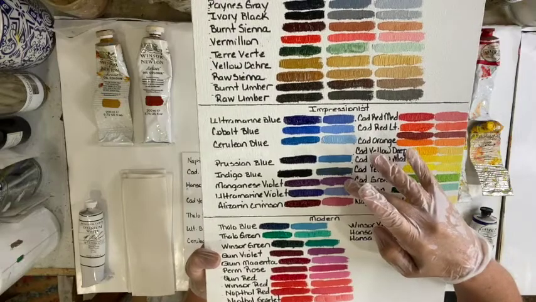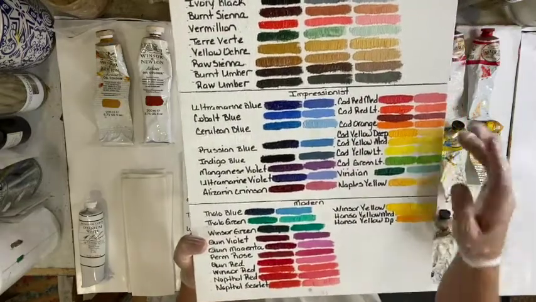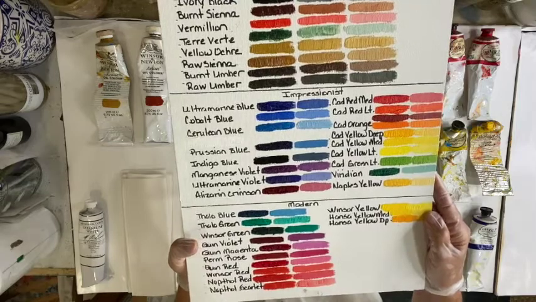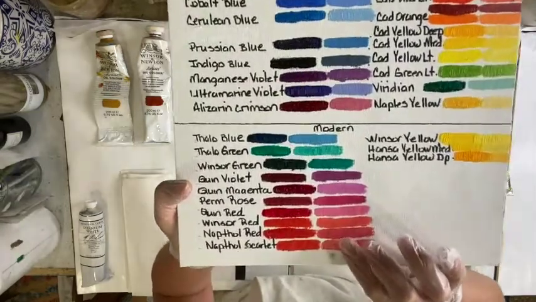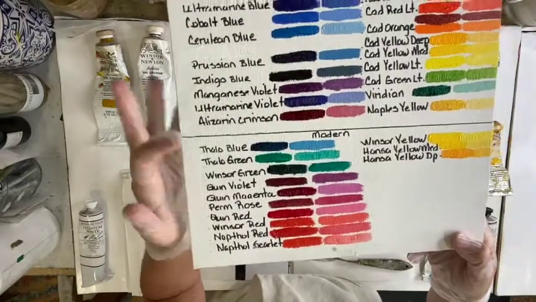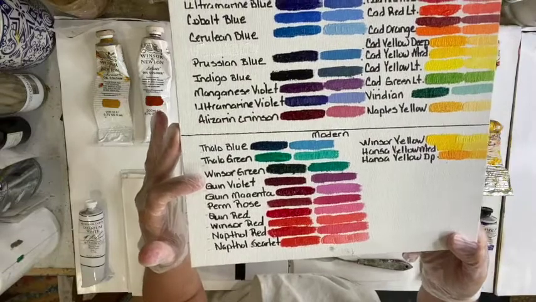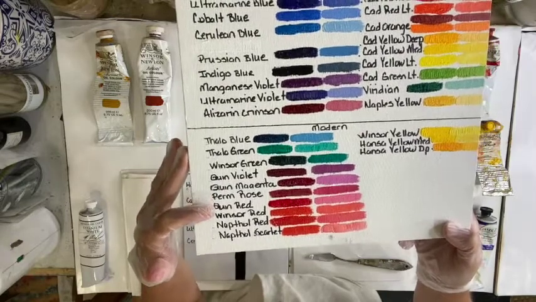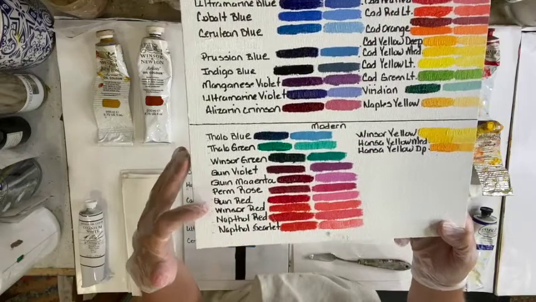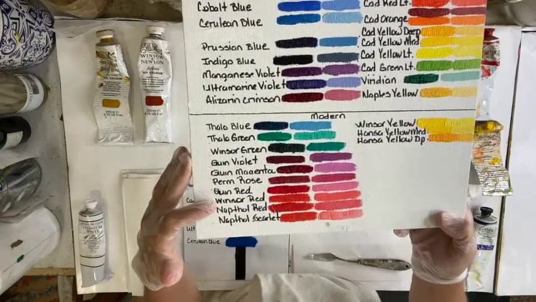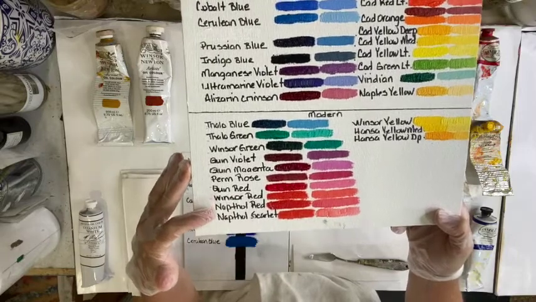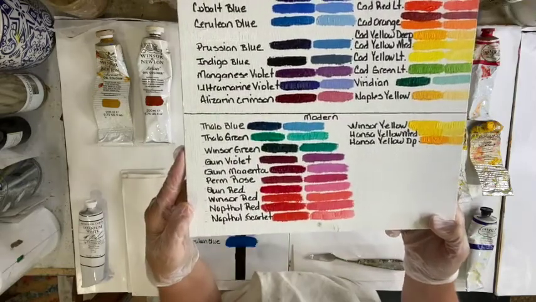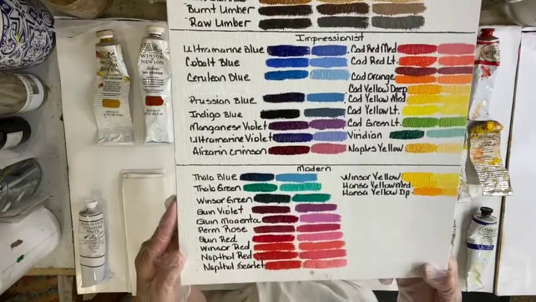Then we come down to the Impressionist, and we have ultramarine blue, cobalt, cerulean, Prussian, indigo blue, manganese violet, ultramarine violet, alizarin crimson, and then all the CADs, the reds, the orange, the yellows, CAD green light, Viridian, and Naples yellow. And then the Modern colors are down here, and these are all the phthalo colors, all the Winsor colors in the Winsor Newton line are Modern colors, all the quinacridone colors, permanent rose. So there's quin violet, quin magenta, quin red. Again, the Winsor colors in the reds, naphthols are Modern colors, and the Hansas.